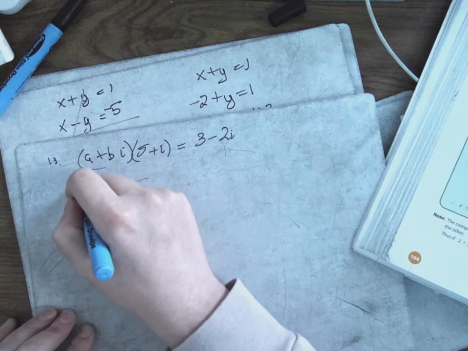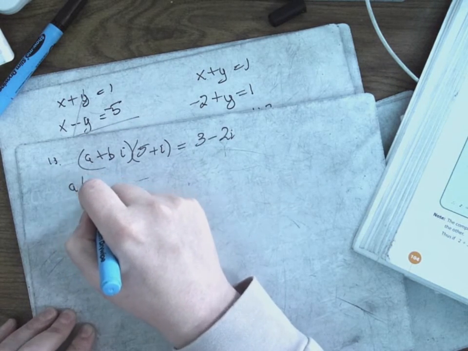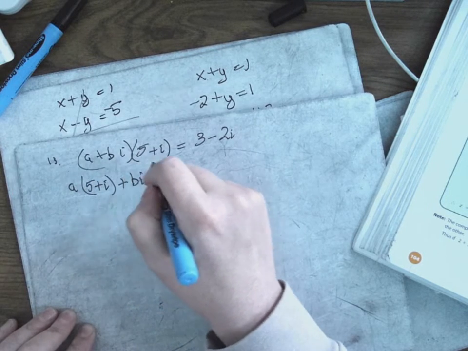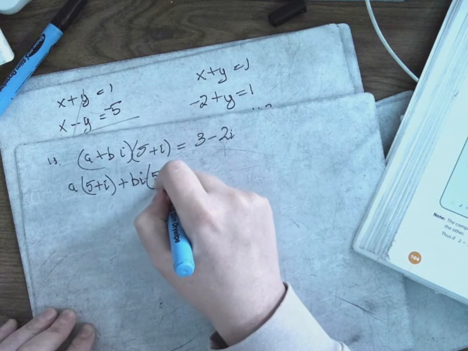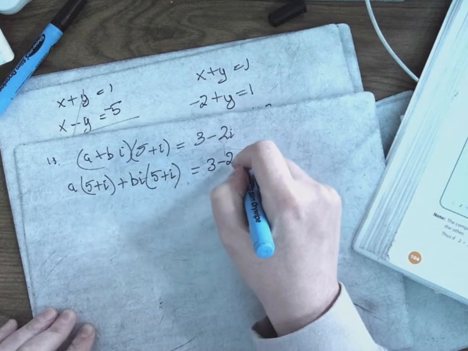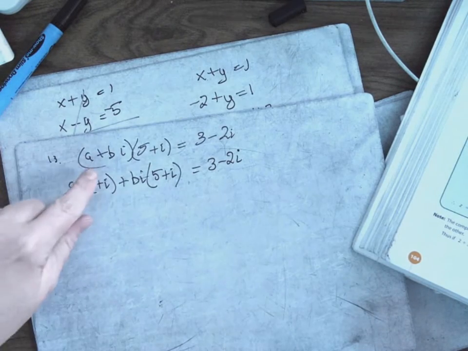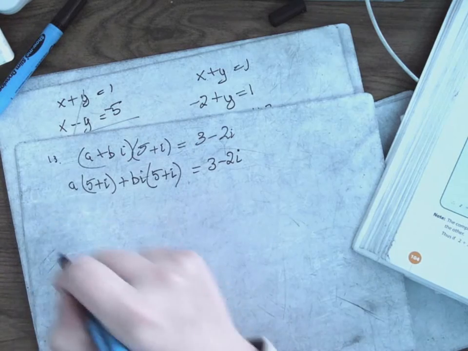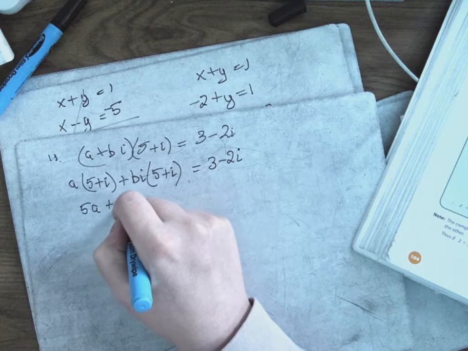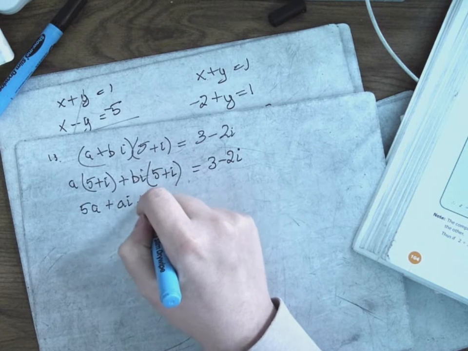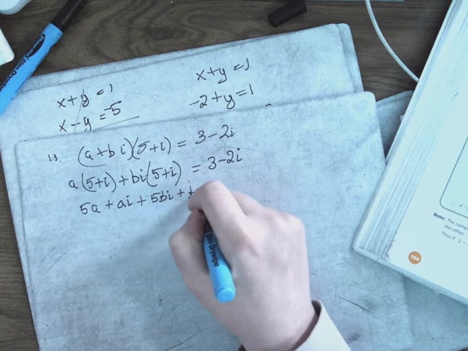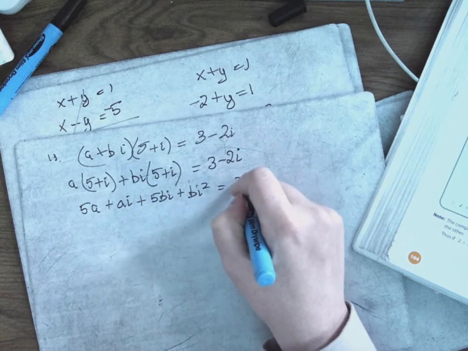So it's a times the second bracket, plus the rest of the second bracket, which is plus bi times (5 plus i), equals 3 minus 2i. Is that okay? So split up the first bracket, write the second bracket down twice. Multiply out. a by 5 is 5a. a by i is just ai. bi by 5 is plus 5bi. And bi by i is bi squared. And that's equal to 3 minus 2i.